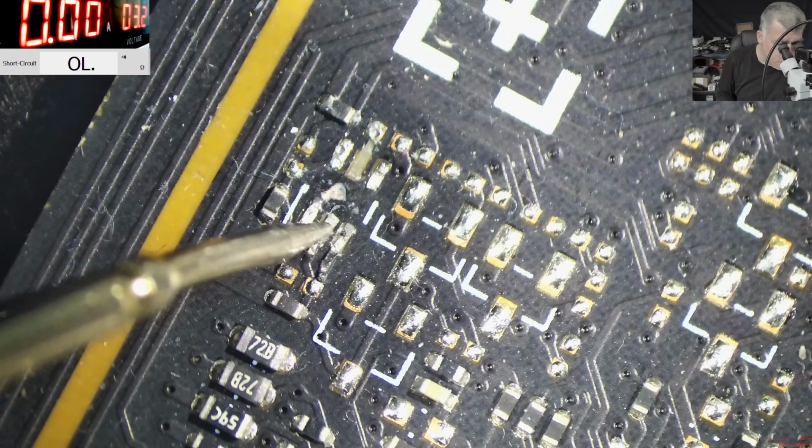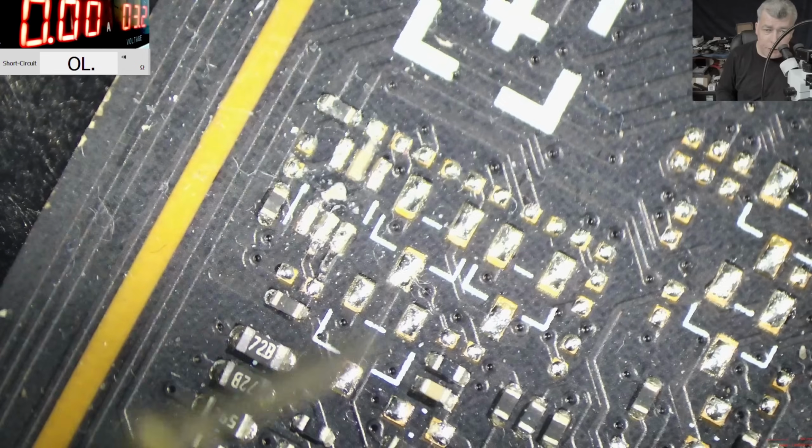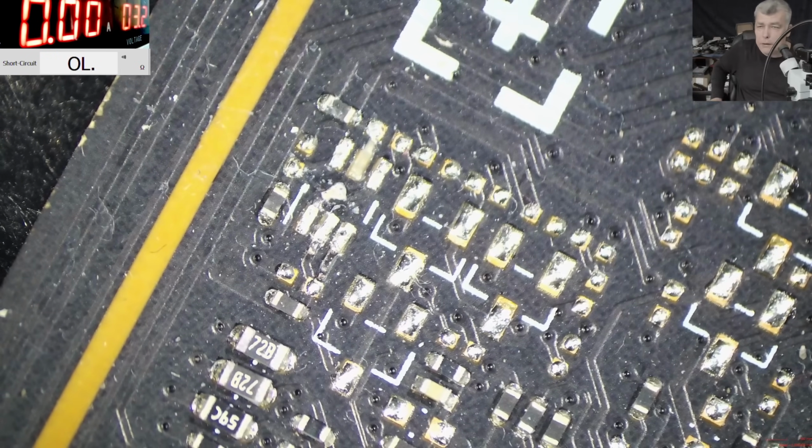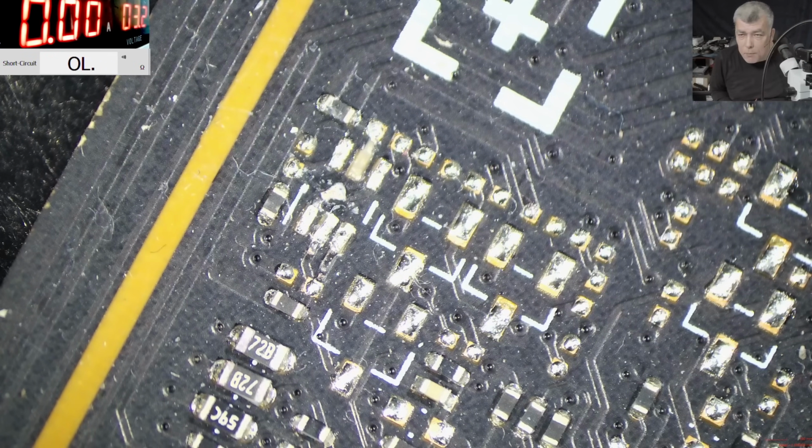So what this MOSFET is doing, with 2 pins connected to ground and 2 to plus, can be some power good. Possibly it is managing the power supply's power good signal.